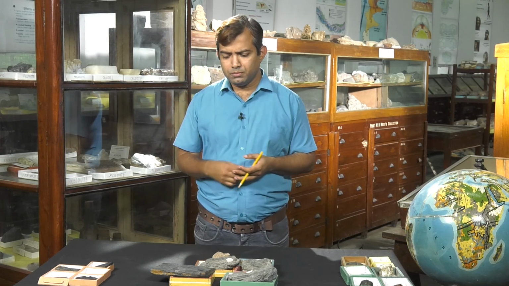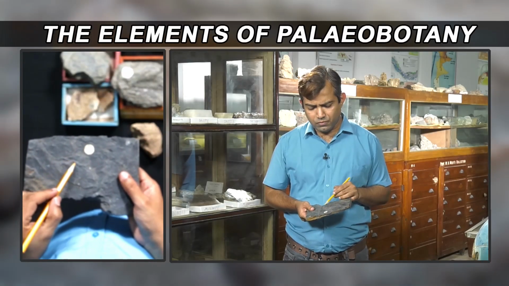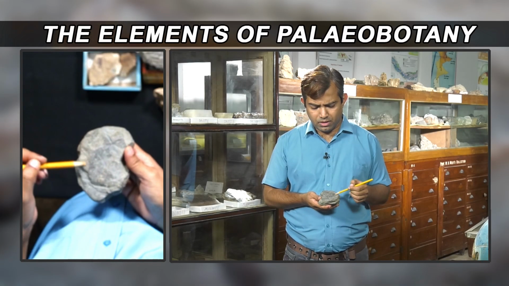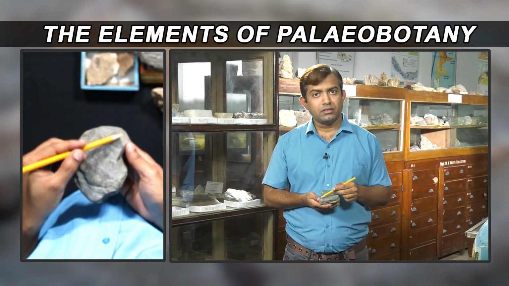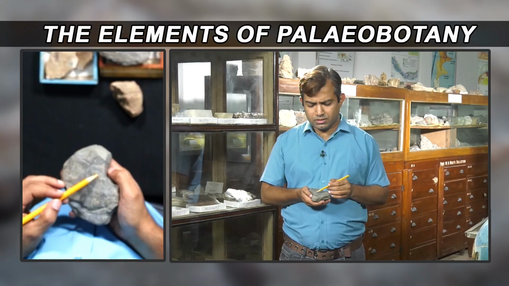During the Paleozoic time, the earth was dominated by the pteridophytes as well as gymnosperms. This one is one kind of a leaf. We have another leaf. This is a pteridophyte leaf. Very commonly this is called horsetail.